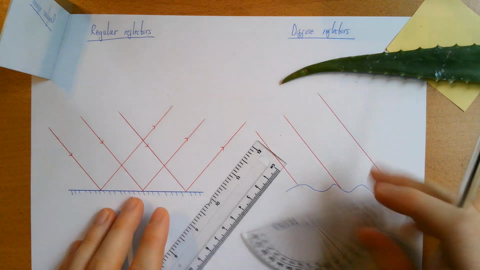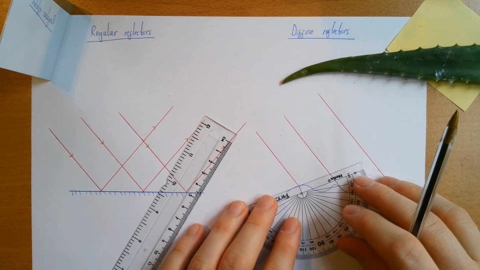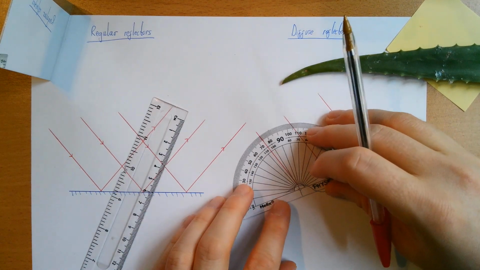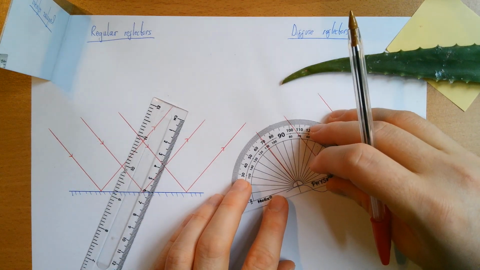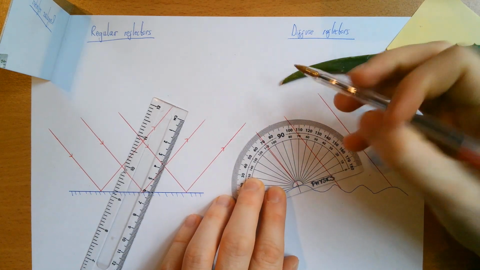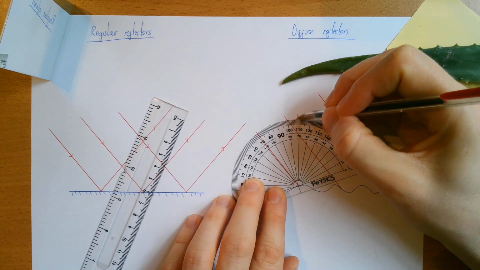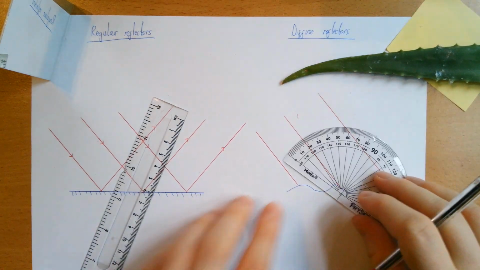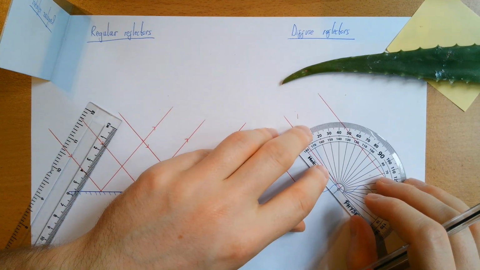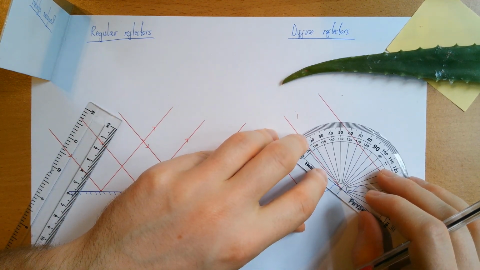So to help with that, I'm going to use my protractor to do a bit of a sort of tangent here. So that's at about 19 degrees. So that one's going to reflect off that way. Now this one is a little bit trickier. So that is coming in about there.